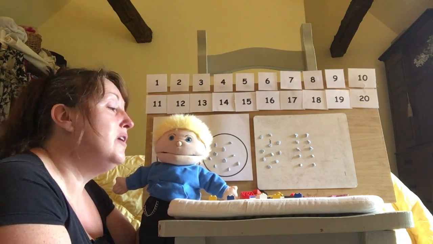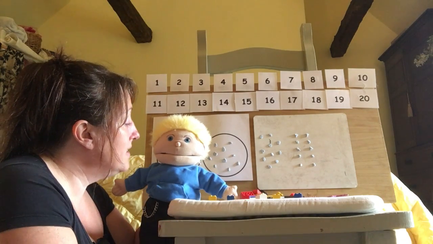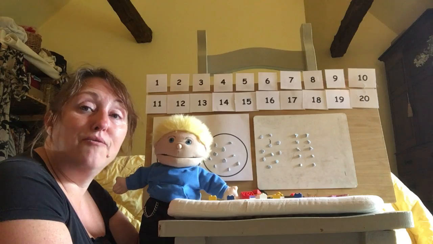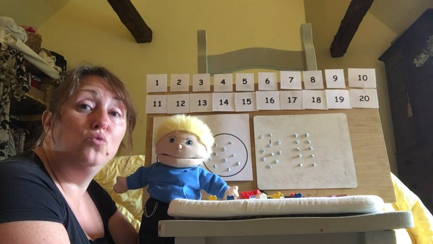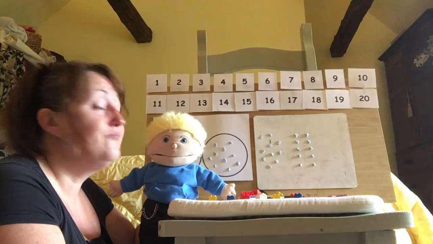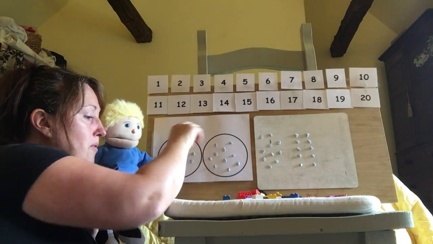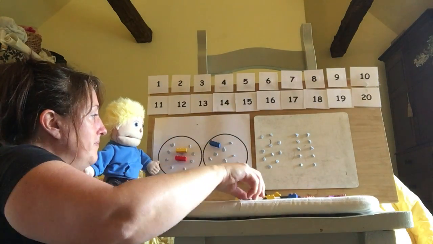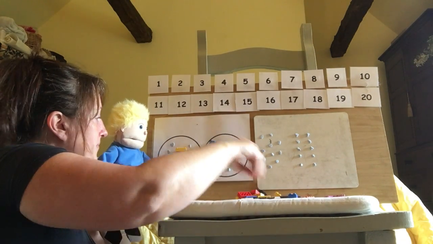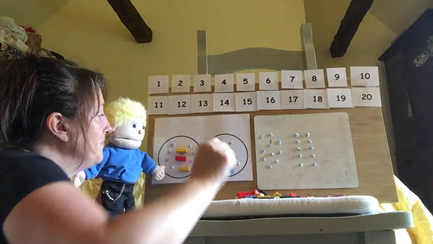Right, now, remember I said we've got my 6 objects, haven't we, Fred? And remember I said we had to share it out between two groups. We're going to do that next. All right, so 1 in that one, 1 in that one, 1 in that one, 1 in that one, 1 in that one, 1 in that one.